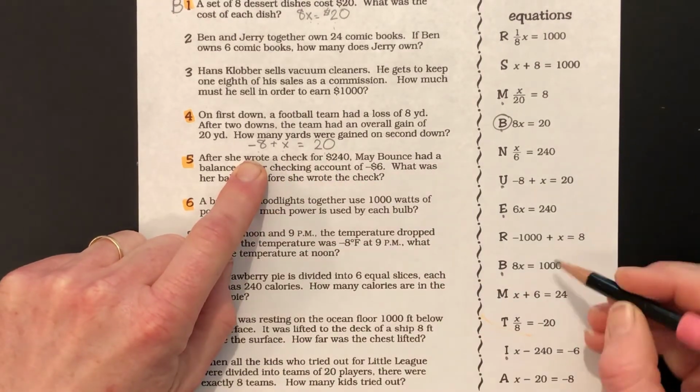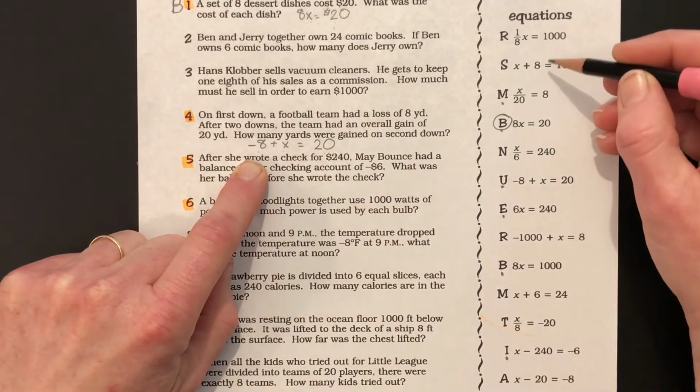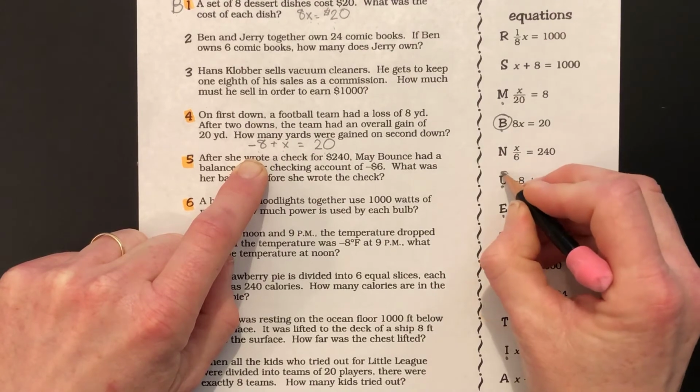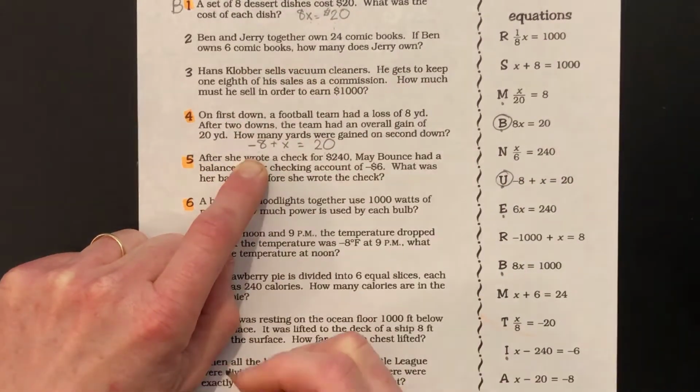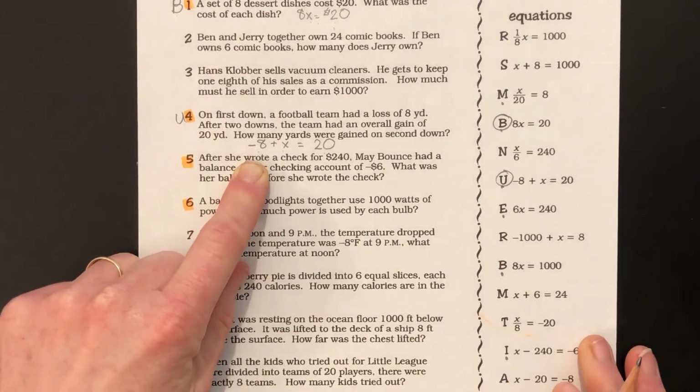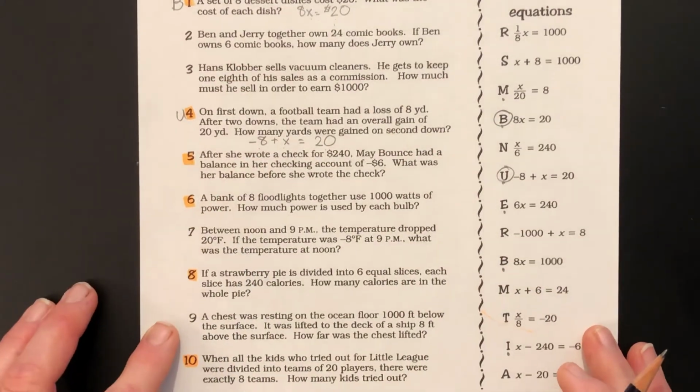Let's see if we can find this. Negative 8 plus x could be x minus 8. Oh, it is negative 8 plus x. I just put it in the same order as the wording. U. Number 4 is U. Number 5.